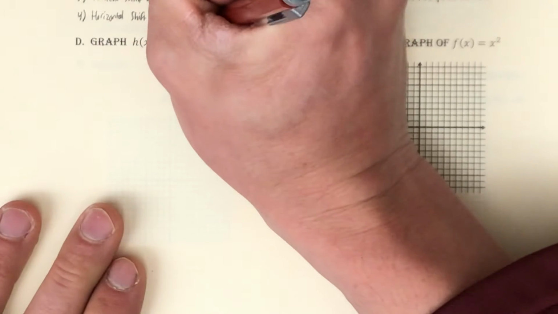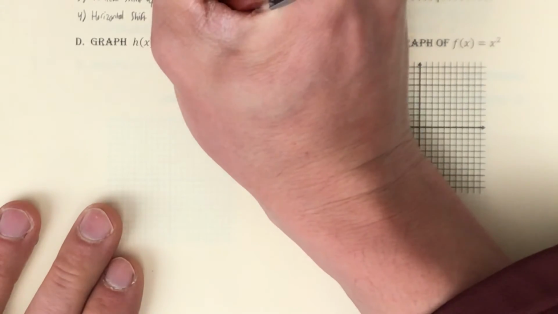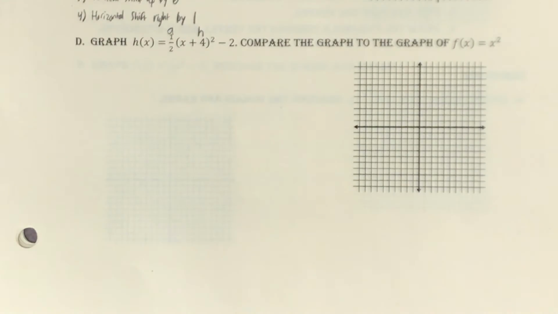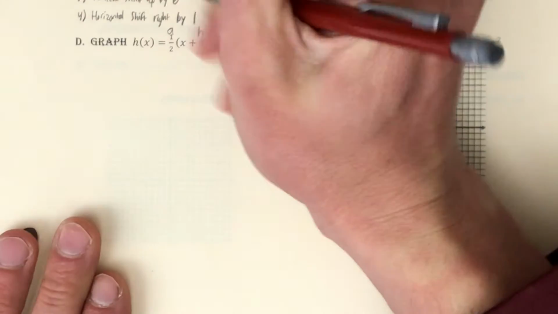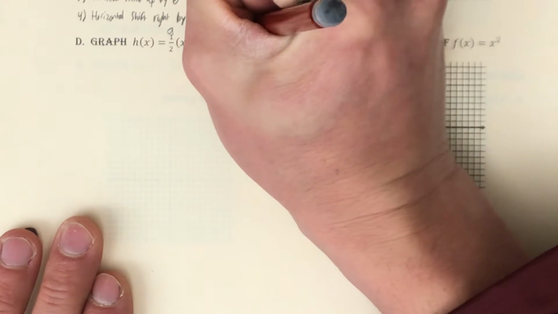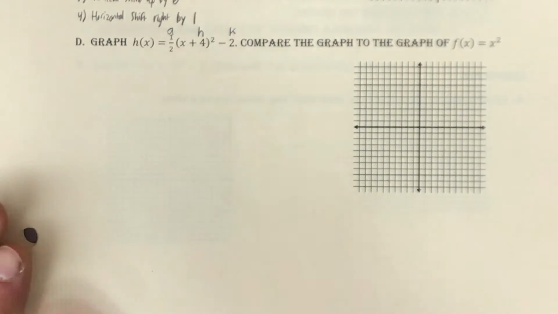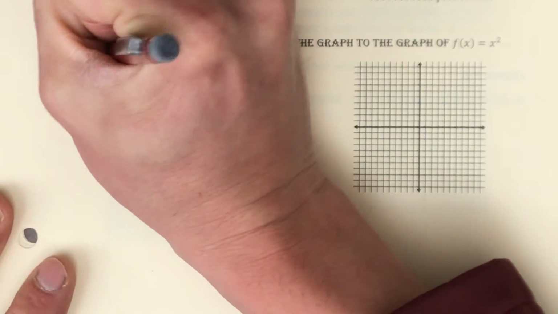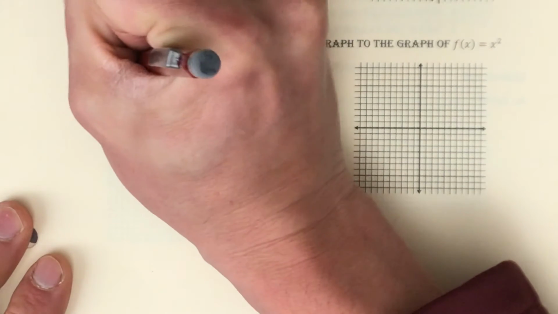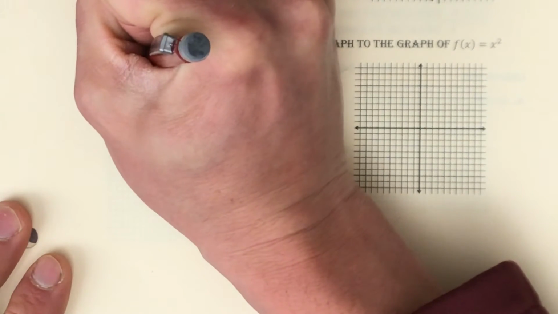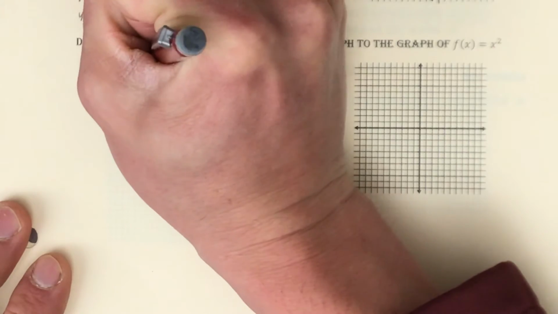My H is this positive 4, but remembering H work is opposite, so that's really a -4. And then my K is the -2 here at the end, and those work as they should, so that's a -2. So first thing we want to do after that is our axis of symmetry. So axis of symmetry is determined by x equals h, and it's the opposite of what it looks like.